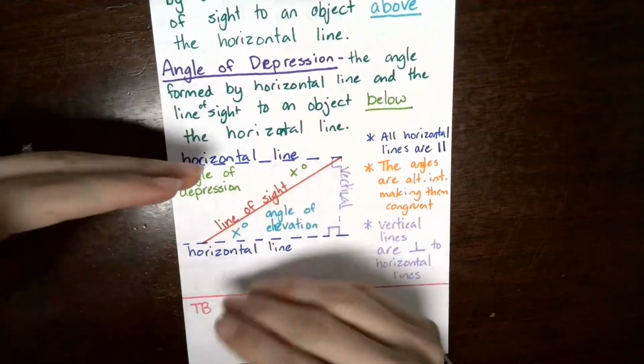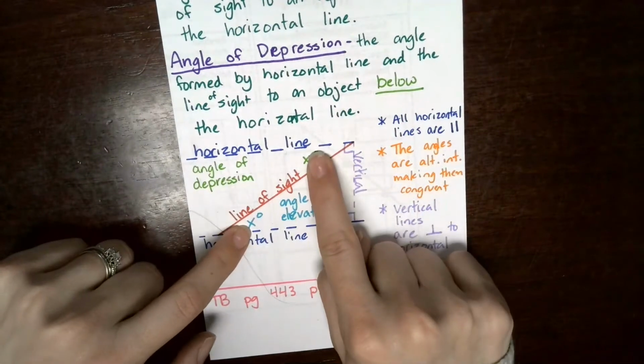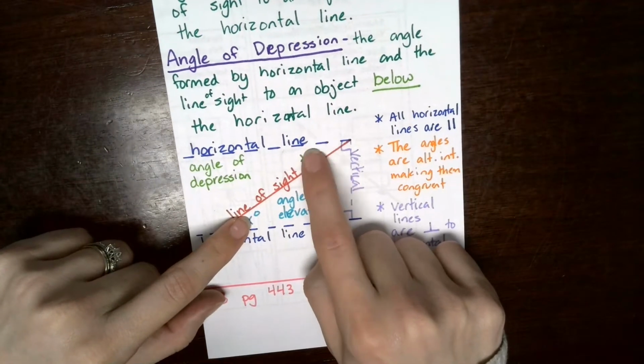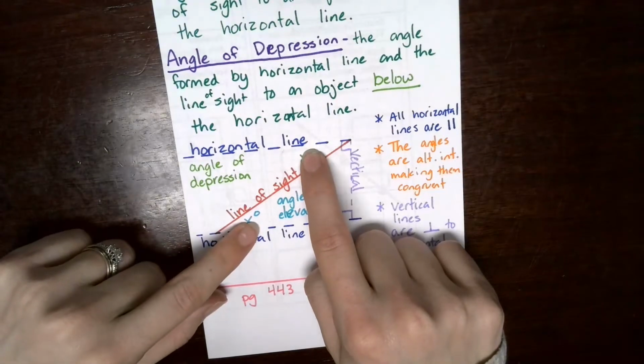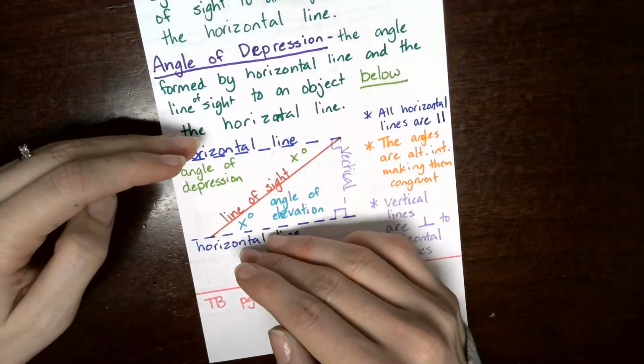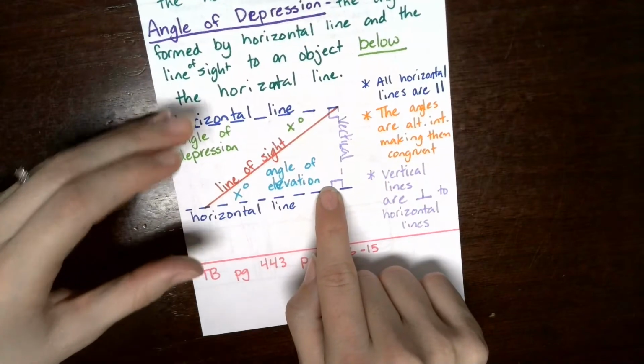Now, if both of these horizontal lines are parallel, which they always are, then these angles right here are alternate interior angles, making them congruent. So the angle of depression is the exact same as the angle of elevation for the same line of sight for two different horizontal lines. And just as a reminder, vertical lines are always perpendicular to horizontal lines.